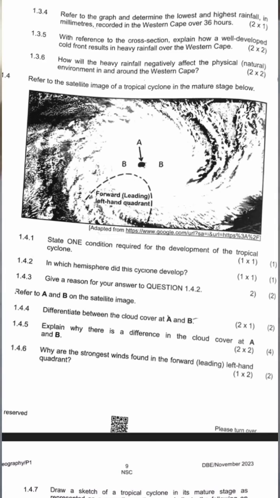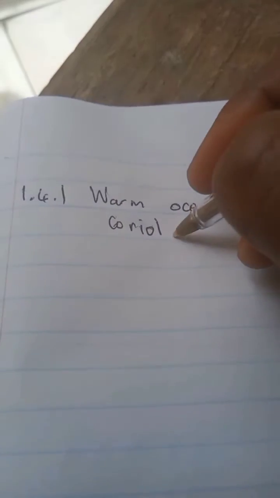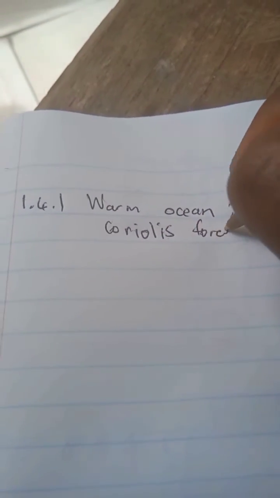There's a lot of conditions, guys. There's a lot you can pick from. You cannot miss this one. Of course, I'm sure others said warm oceans, like it has to be warmer than 26 degrees. Others said surface convergence and upper divergence. Others said moist air. Others said Coriolis force. Others said it has to be between 5 and 25. So there's a lot, guys. I cannot write all of them. Okay, so that is your 1 mark.